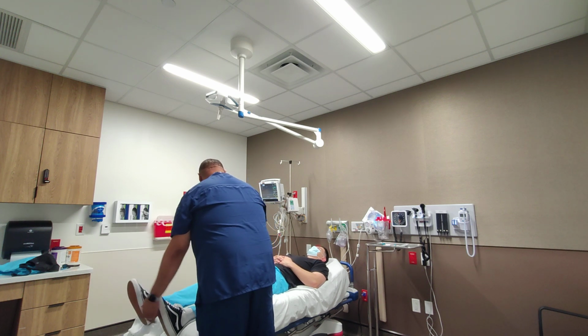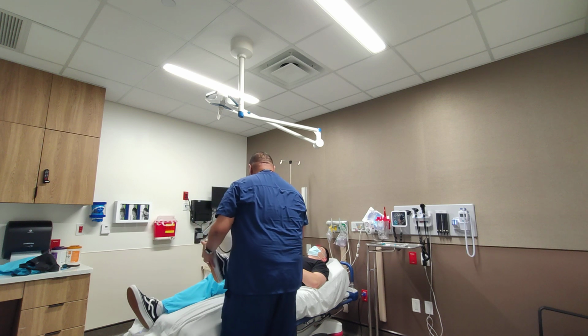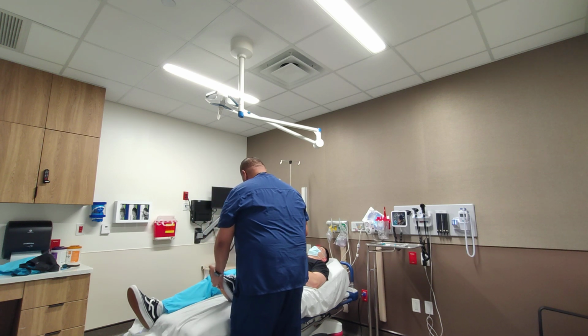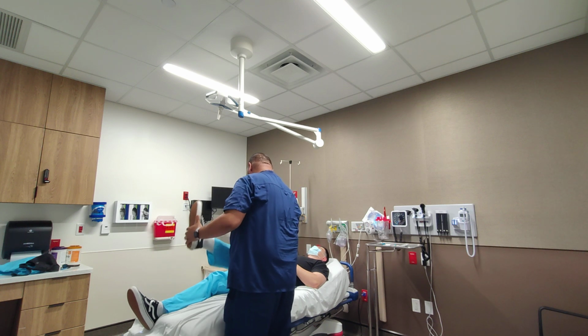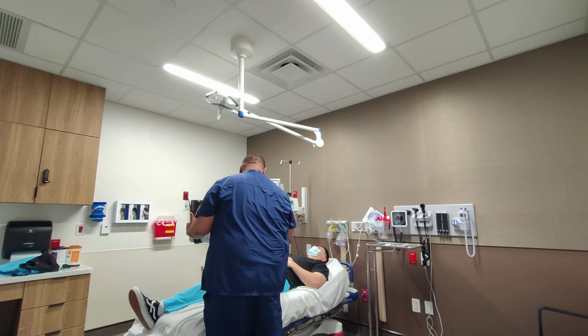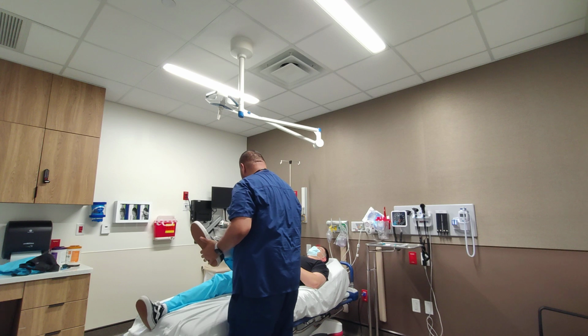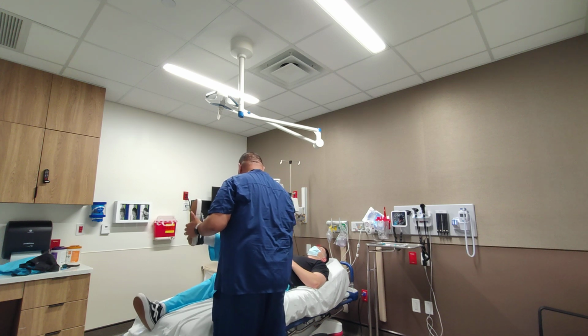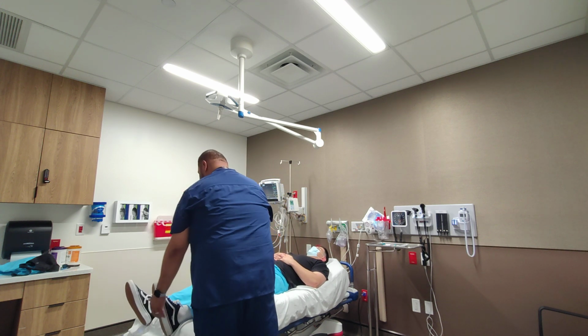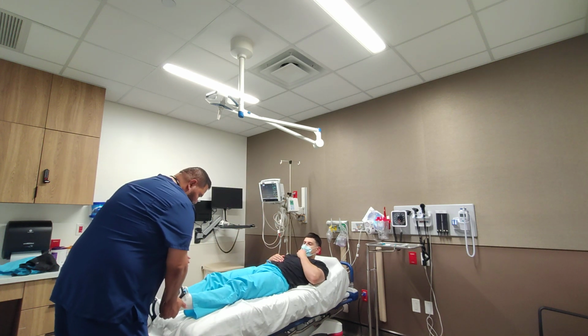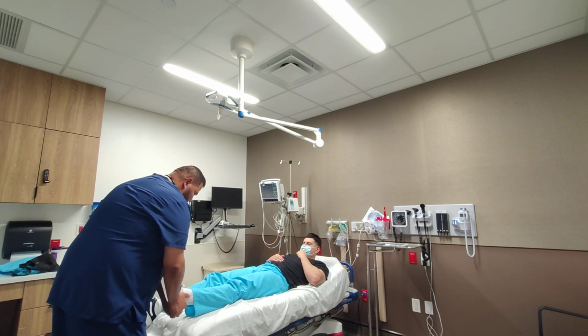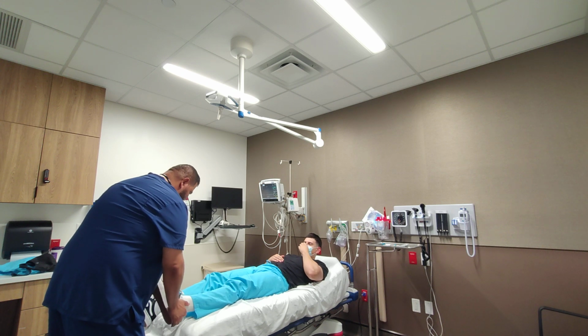We're going to test the left knee. Go up. We're going to flex, extend. We're going to externally rotate, internally rotate. Perfect. Any pain? No. Perfect. All right, then we're going to look at his ankles. Do the same thing with his ankle. Dorsal flex, any pain? Check range of motion in his ankle.